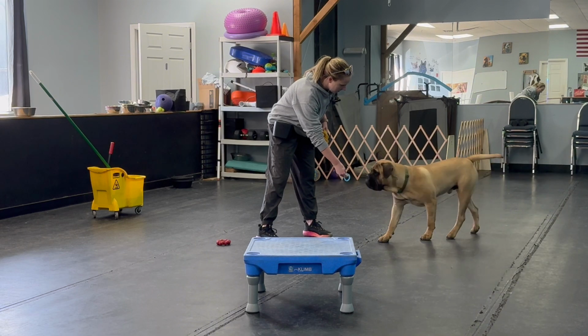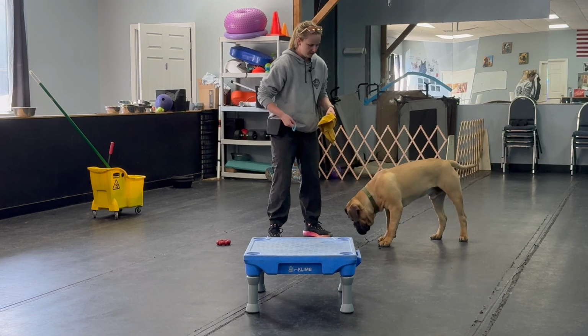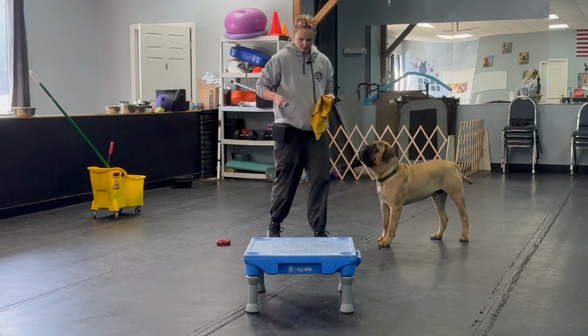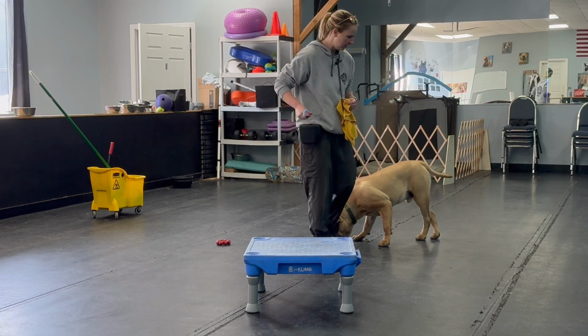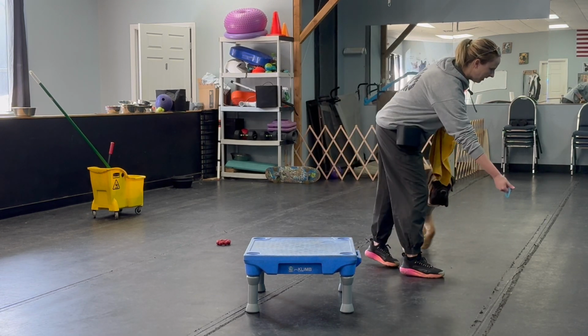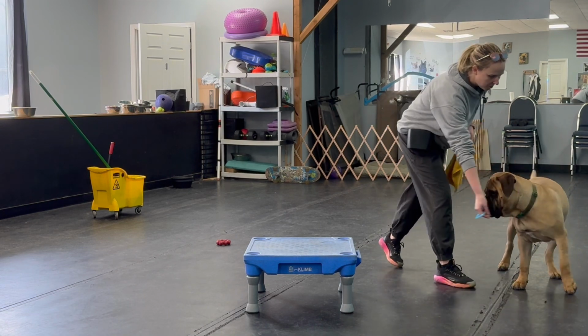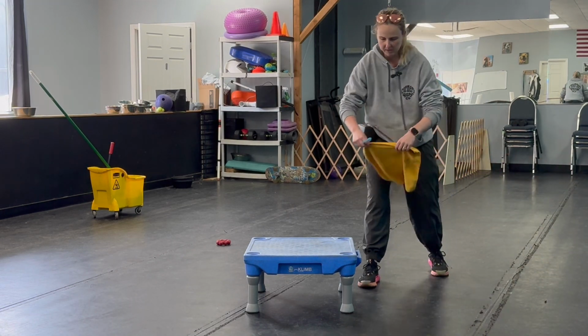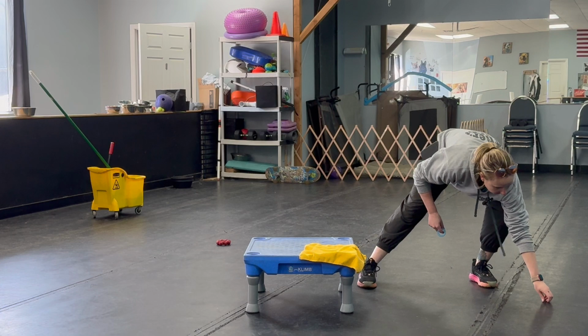Good boy. All right. So I'm going to toss a piece of food out. Whoops, that stuck to my hand. Now we're both lost. There we go. I'm going to place this thing here.